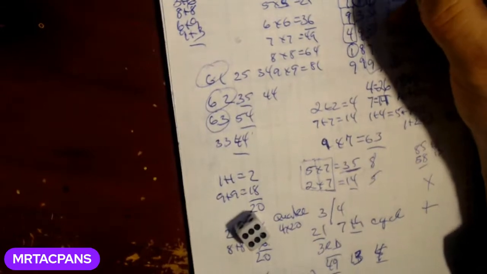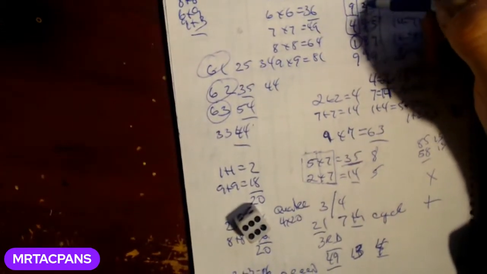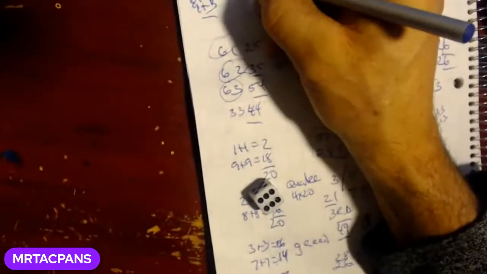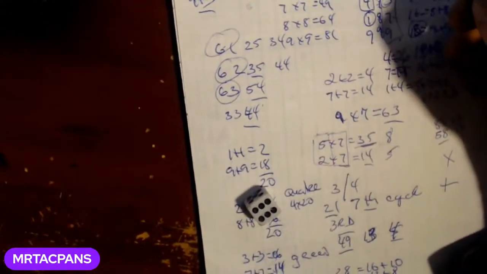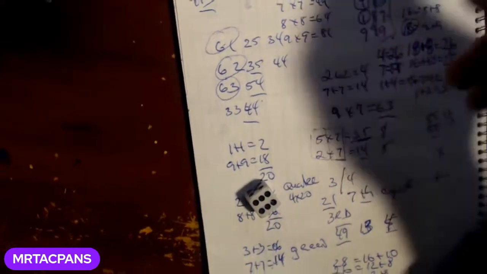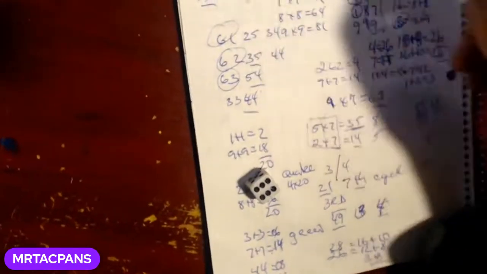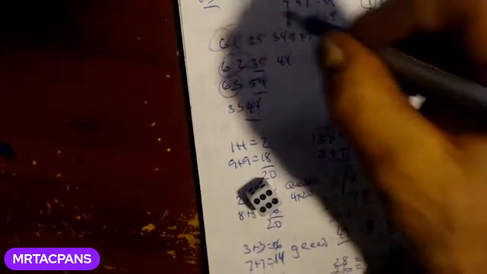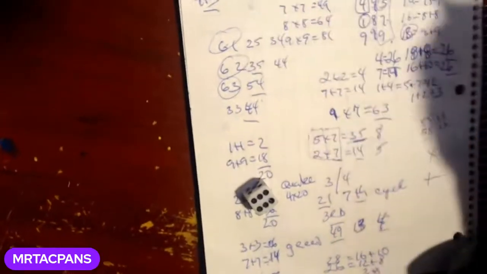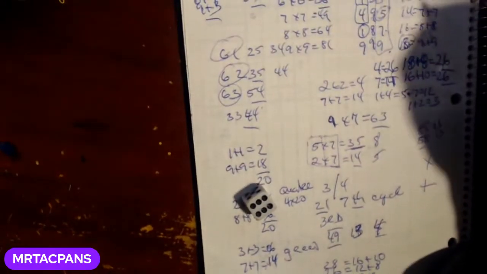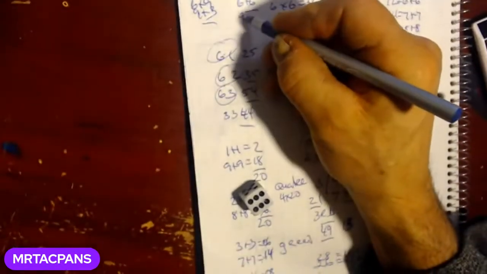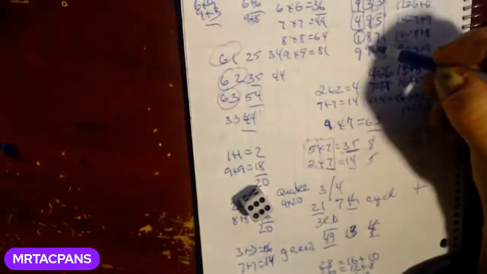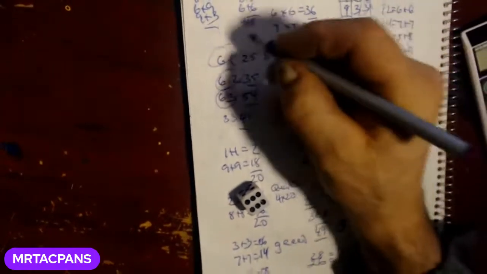So 3, 1, 2, 3, 4, 5, 6. 3 and 3 come together. 2 and 5. 2, 3, 4, 5. 8 and 8 come together. 3 and 4. 6 and 6 come together. That's where we get 7s. Now we're going to do 9 minus 2, so it's 9 minus 8. 9 and 8 come together. 8 minus 1, so 8 and 3 come together.